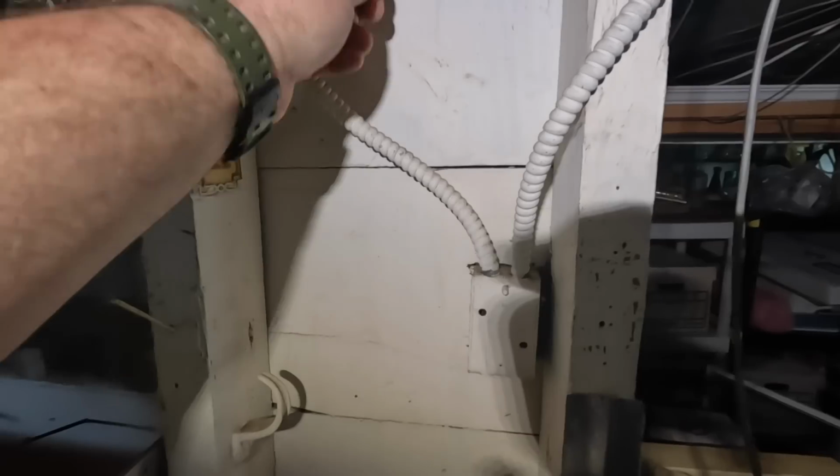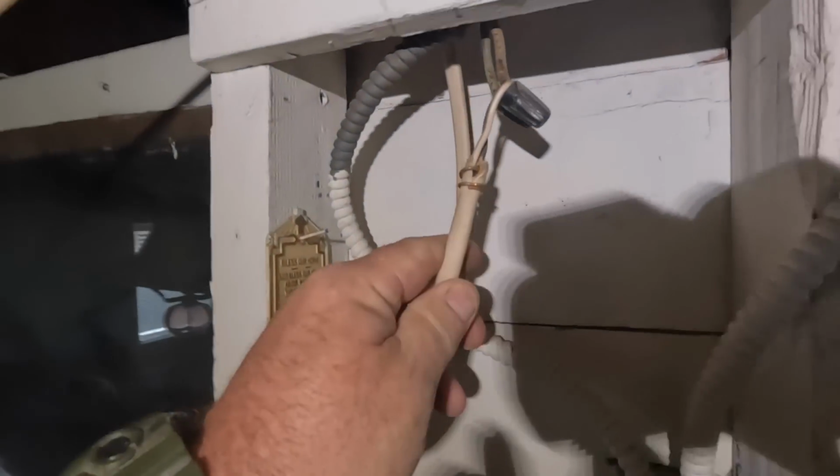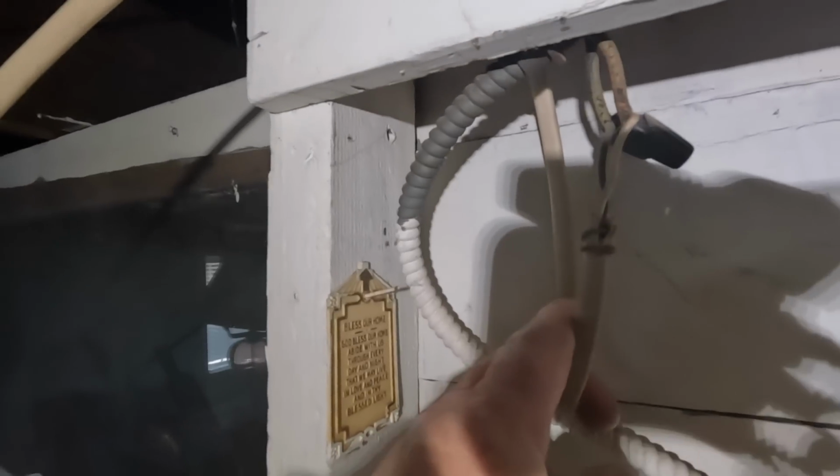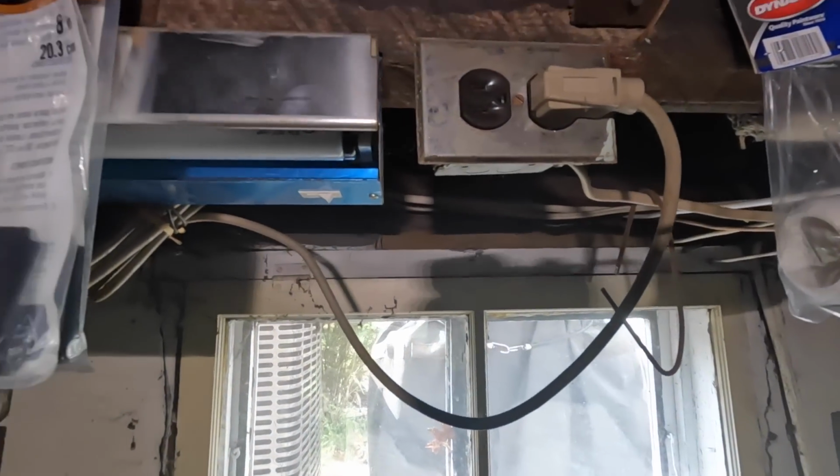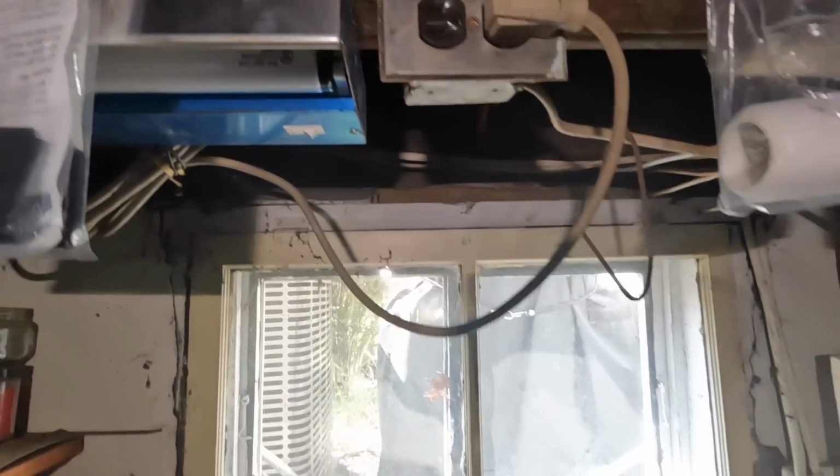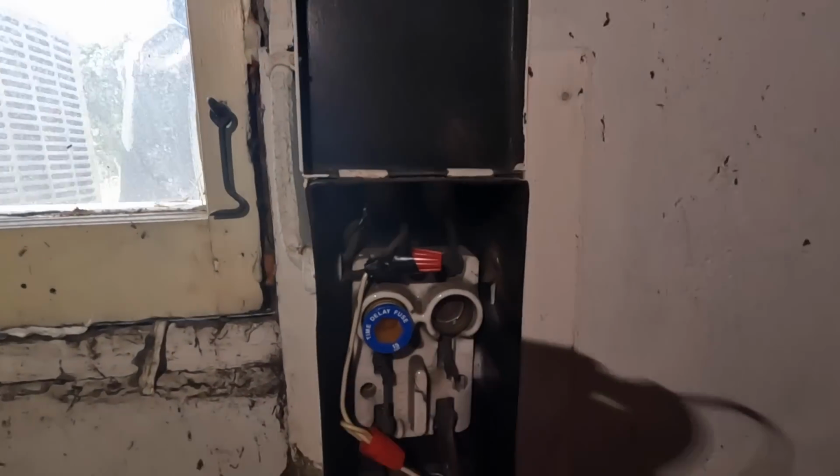And as you can see here, there's a floating splice. That's how they extended the circuit there from the BX. So this is just one nightmare after another here. I wound up ripping this all out. It goes to the switch here, or it goes to this receptacle, and the light gets plugged into the receptacle. So we took all that out.